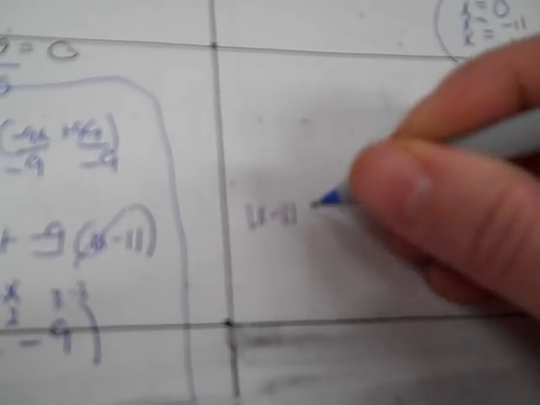So 1x minus 11, and then x plus 3 and x minus 3. Plus 11, that's 11. Minus 3, that's negative 3. Plus 3, that's positive 3.